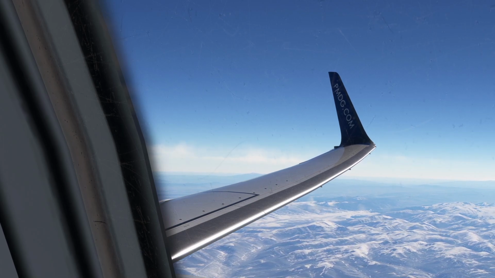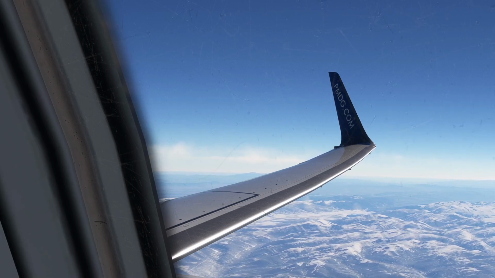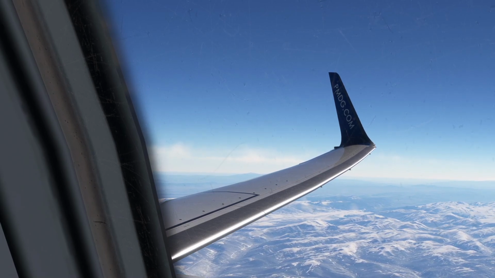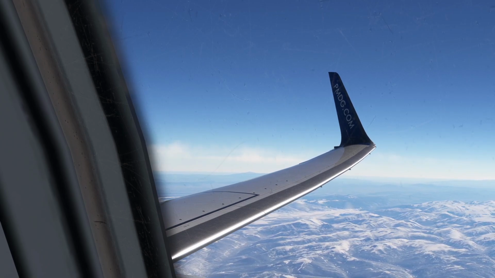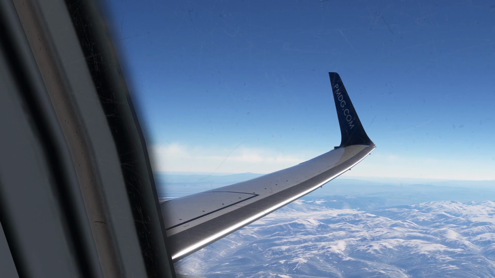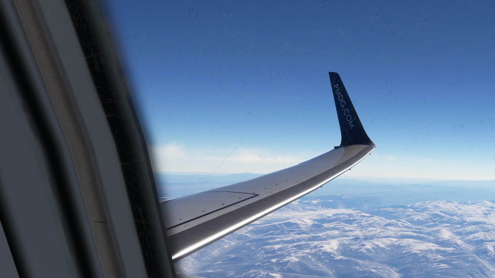So we're still over Colorado. Oxygen level 66%. Distance to destination 430 miles. We have 430 miles to go. So it's already time to slowly start looking at Las Vegas.